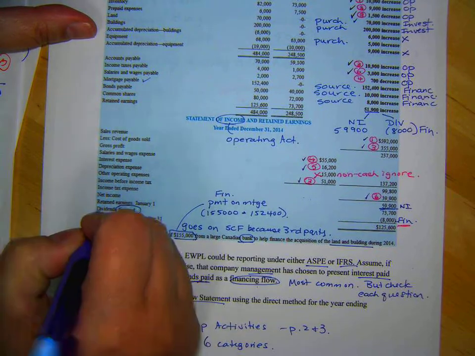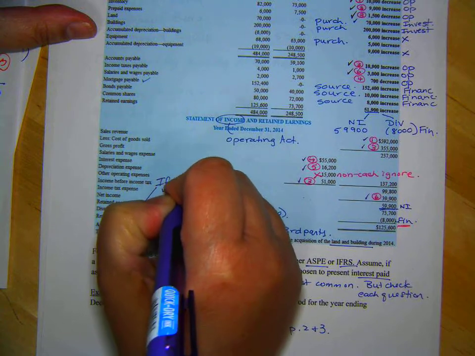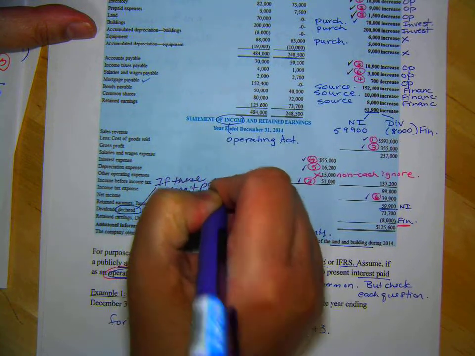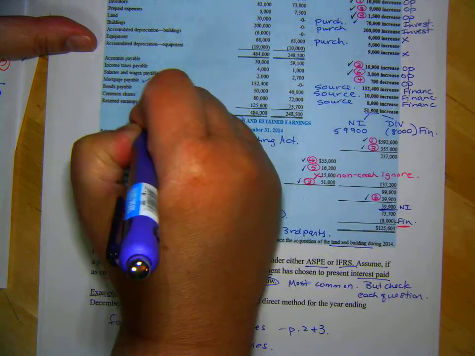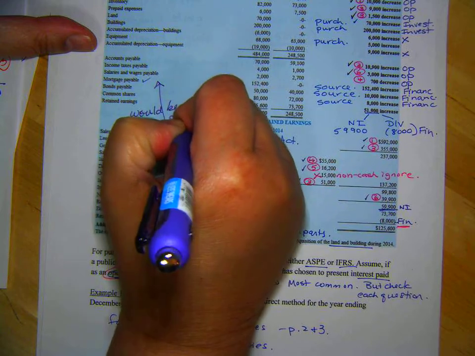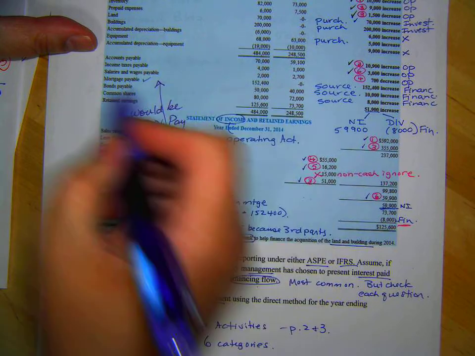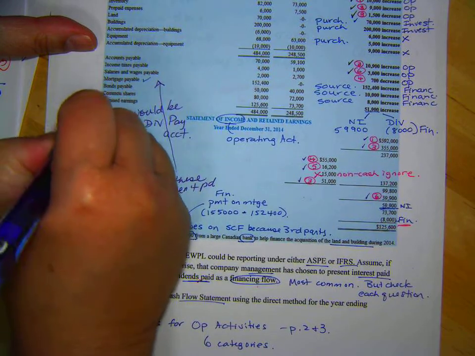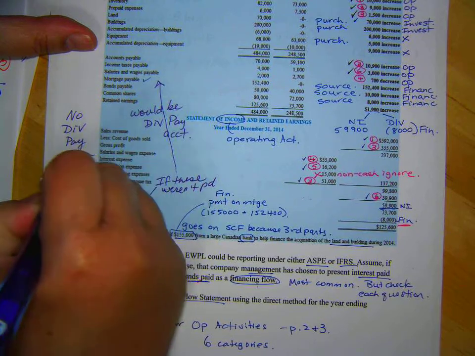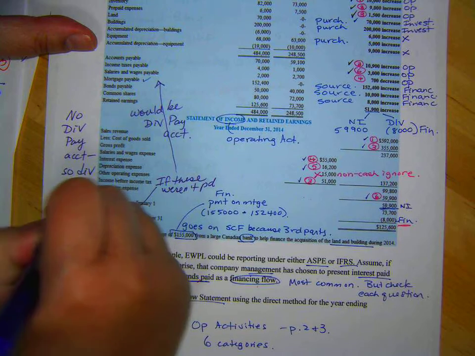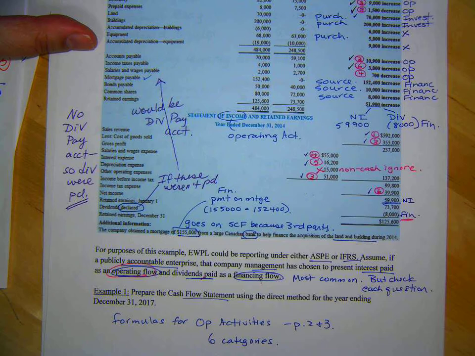So, if these weren't paid, up here, there would be a dividends payable account. Since it isn't, there's no dividend payable account. So the dividends were paid. Okay? So watch for that.